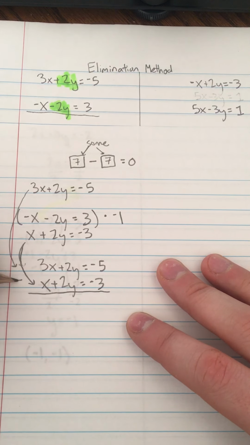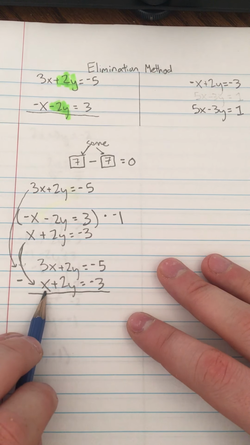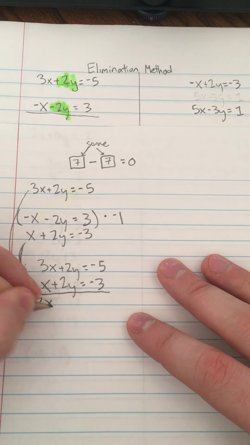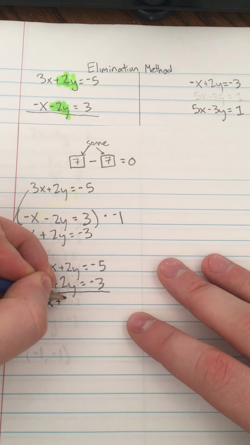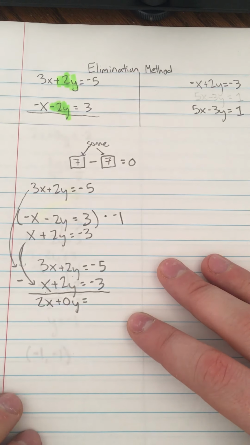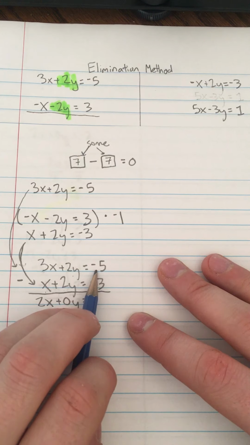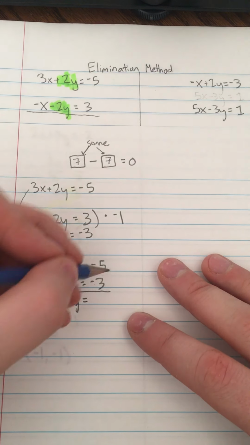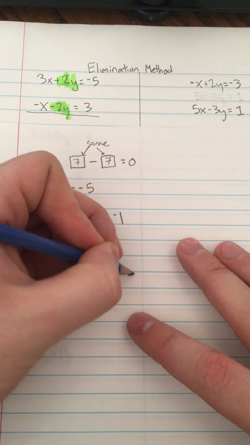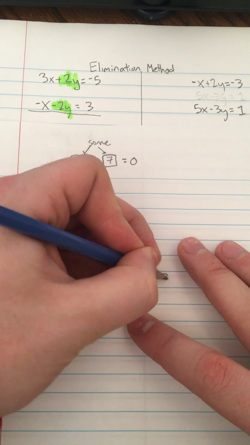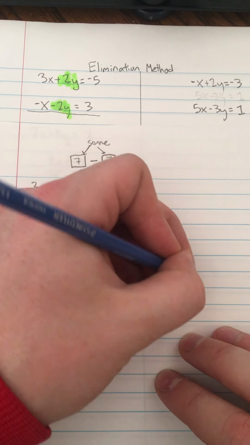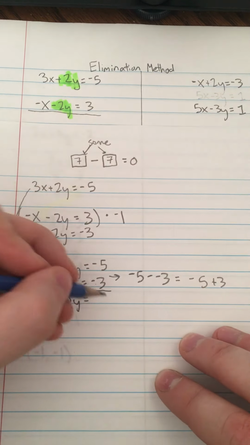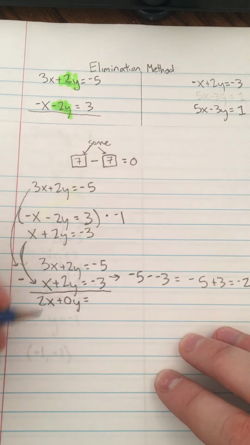And now instead of adding, we're going to subtract these equations. And it's important that we're subtracting. So 3x minus 1x would be 2x. 2y minus 2y is equal to 0y. And here, -5 minus -3. So we got to be careful there. -5 minus -3. That's the same thing as -5 plus 3, which is -2.